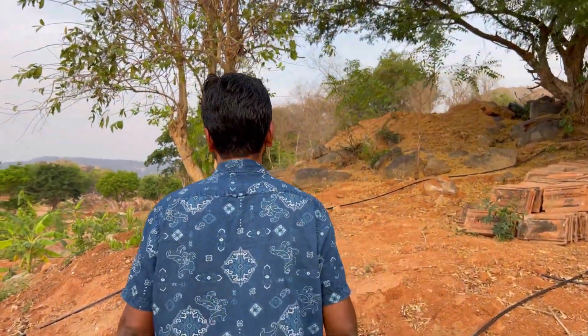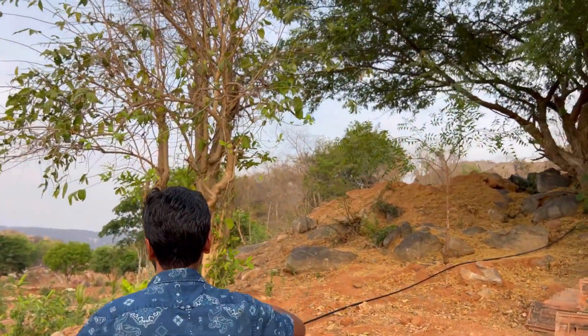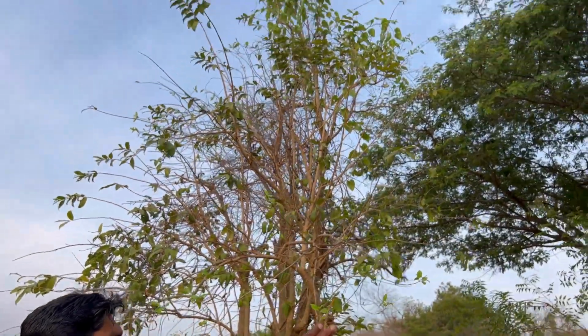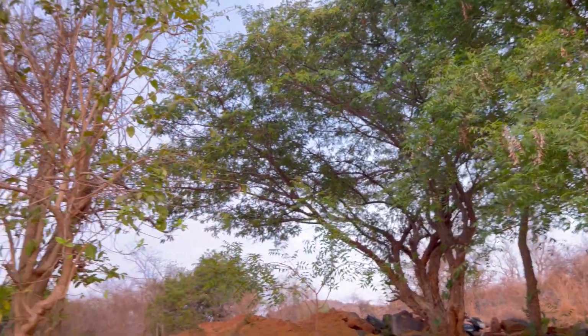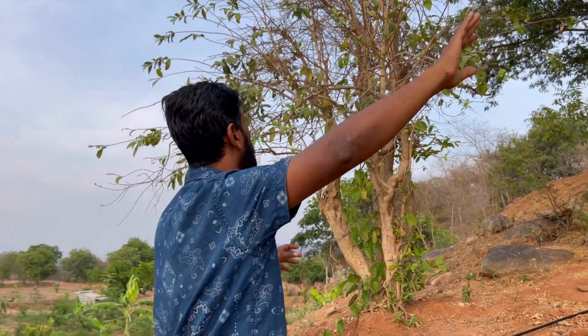And one more thing, now you see this, in this property I have some trees. One is Rhytia tinctoria, another is neem. People think, what is the use of that? It's a good thing. Neem is a native species, and Rhytia tinctoria is also a native species. It is a plant with medicinal value.